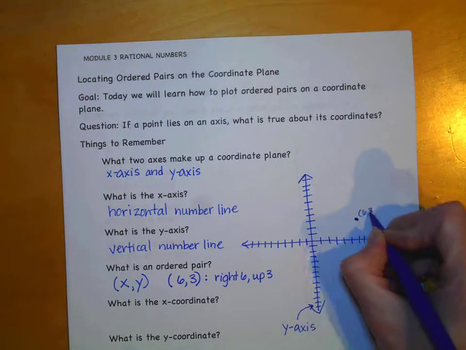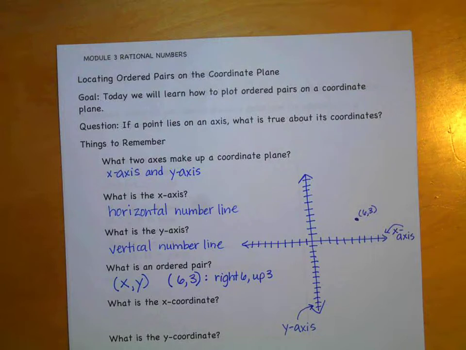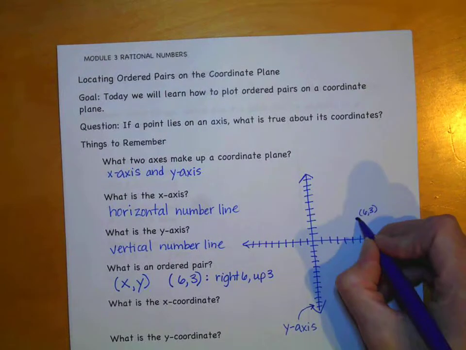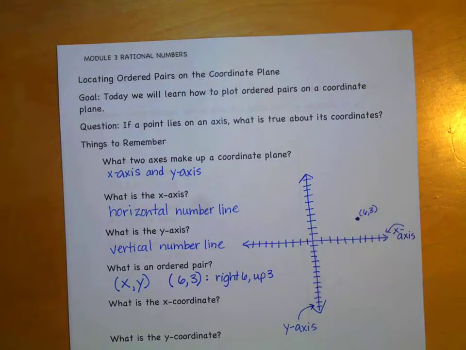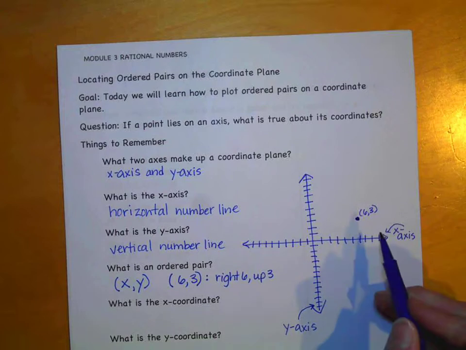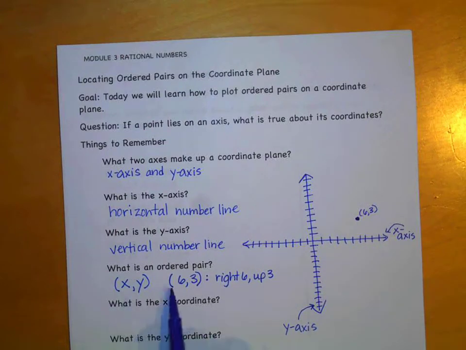Sometimes people even write the ordered pair off to the side so that they can see where the point is that they just identified on the coordinate plane. So that's called an ordered pair. The most important thing to remember is you have to include the parentheses so that people know you're talking about a position on the coordinate plane.